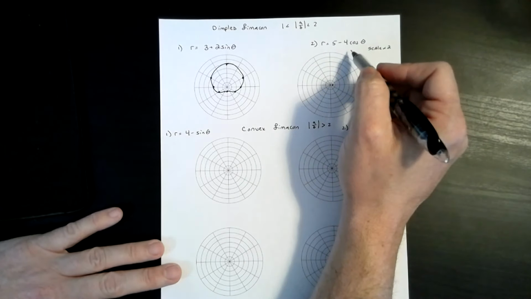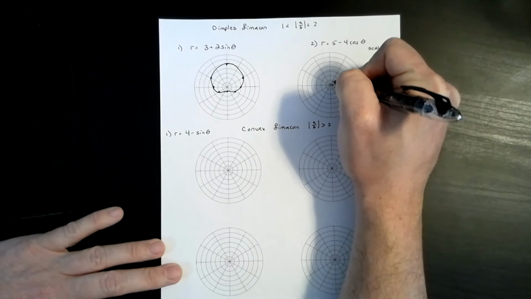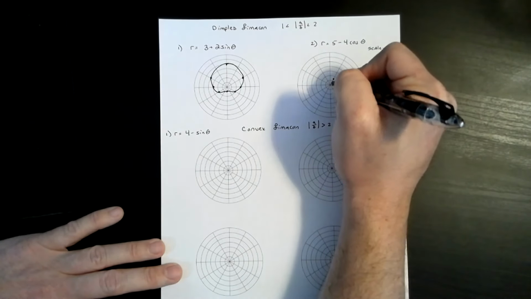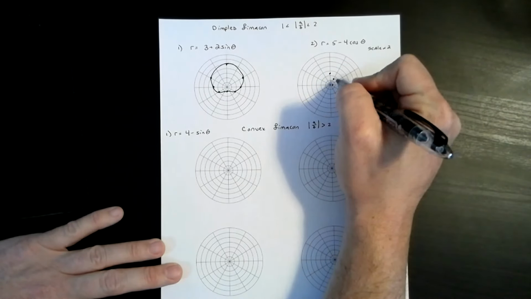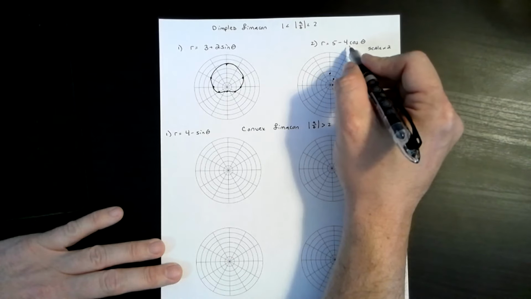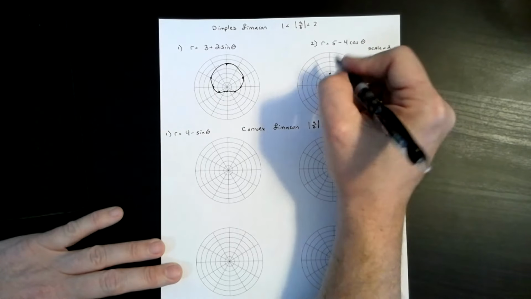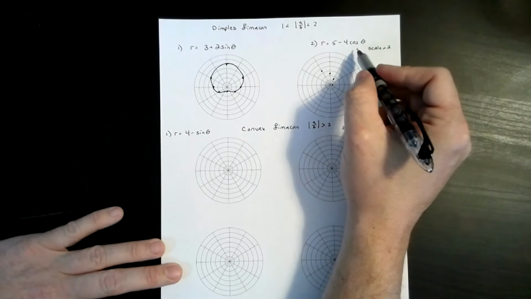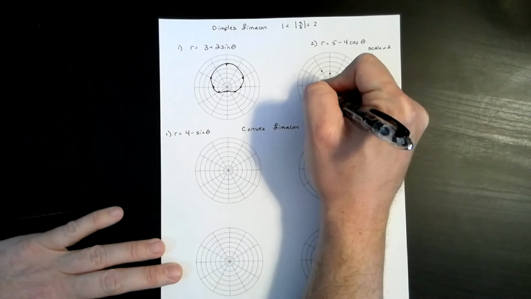When theta is pi over 3, r is 5 minus 2, which is 3. When theta is pi over 2, r is 5. For 2 pi over 3, r is 5 minus 4 times negative 1/2, or 5 plus 2, or 7. At pi, we're going to get 9.